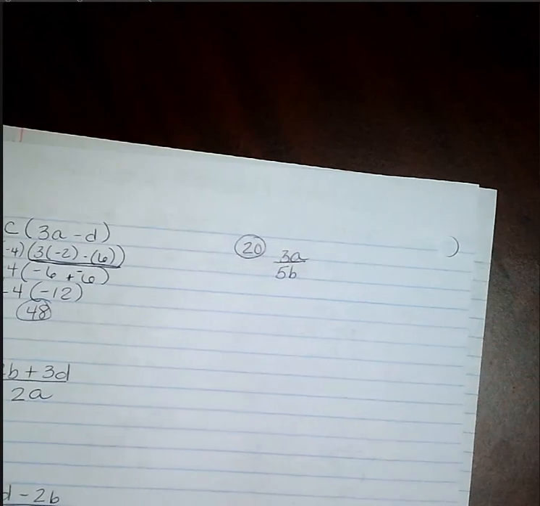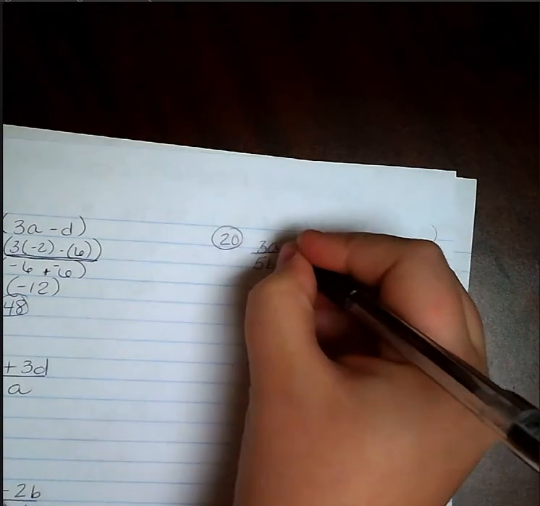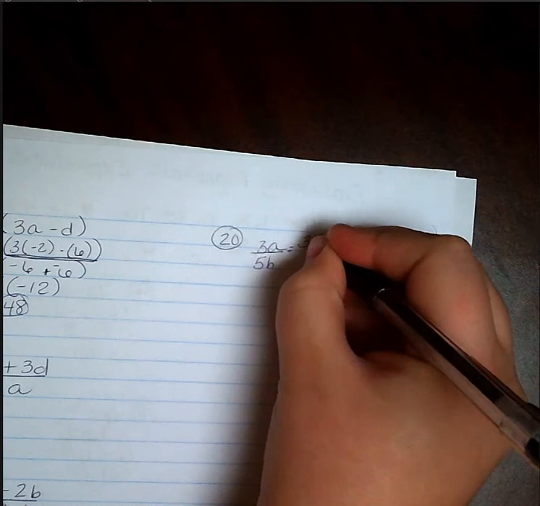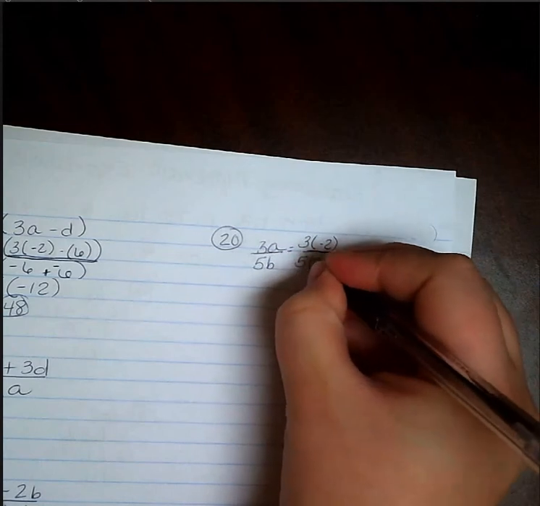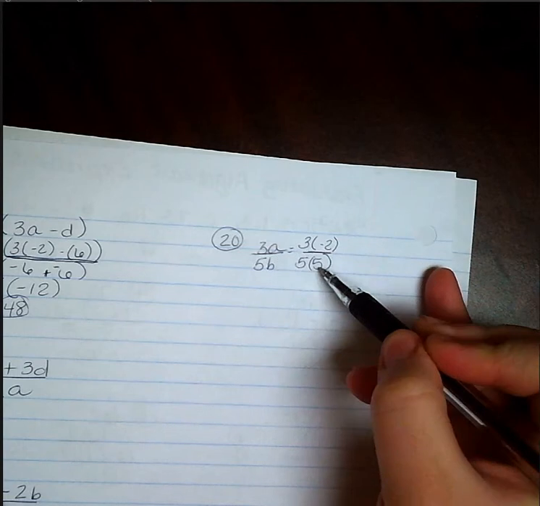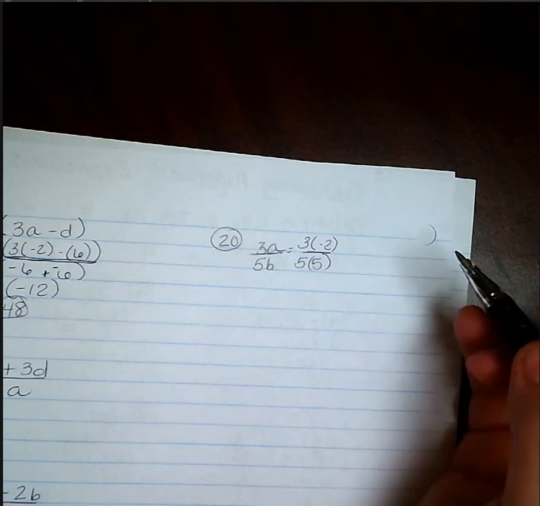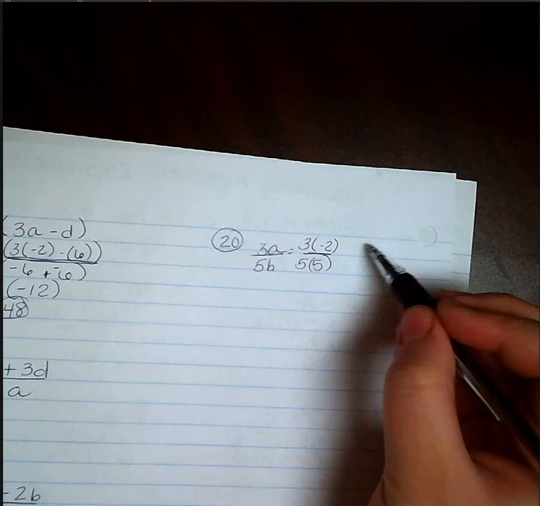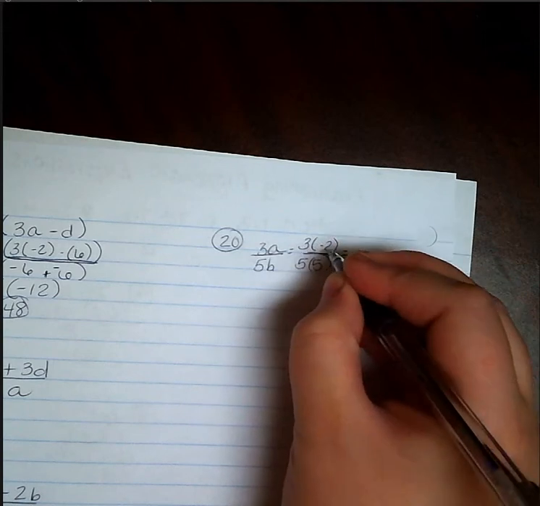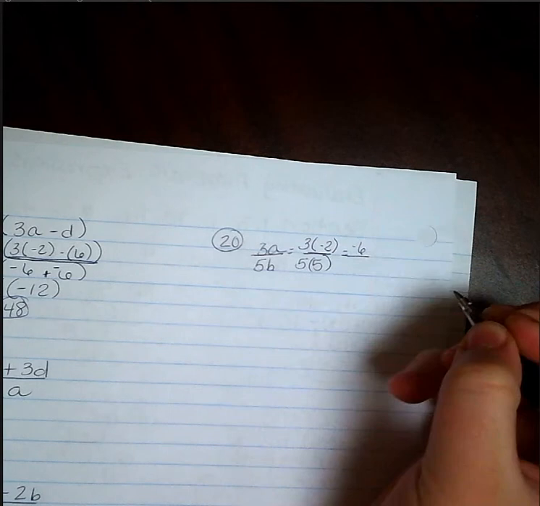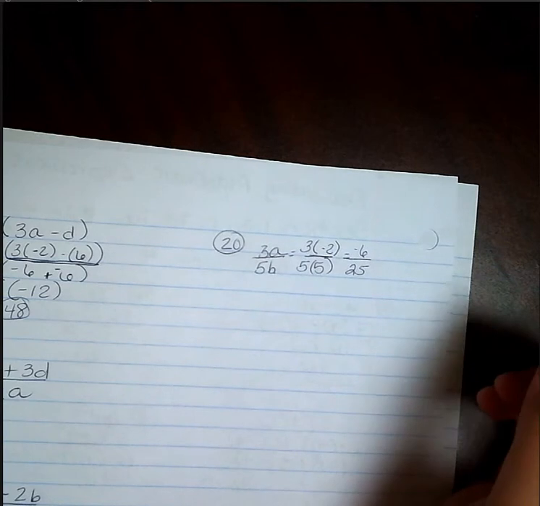Moving on to problem number 20. 3A divided by 5B. So I have A is negative 2, and then B is 5. So I plugged in negative 2 for A and then 5 for B. So when we went over the order of operations back in section 0.5, we learned that it's best to evaluate your numerator, evaluate your denominator, and then divide at the very end. So 3 times negative 2 is negative 6. 5 times 5 is 25.